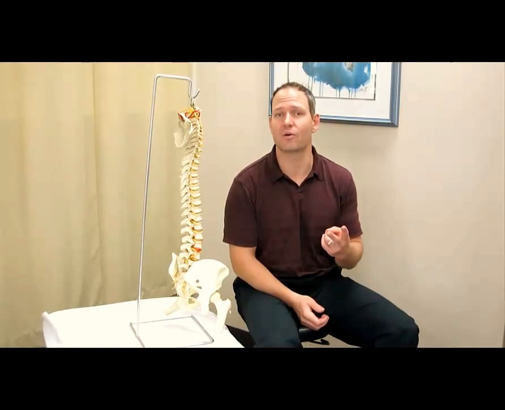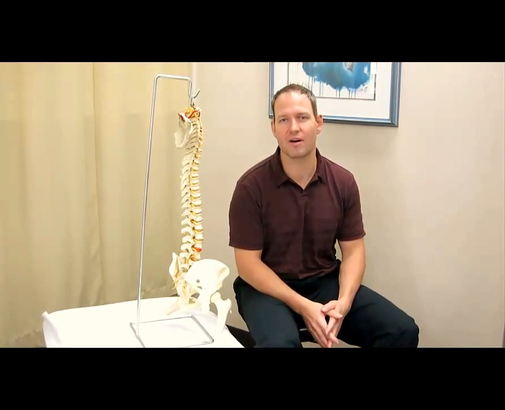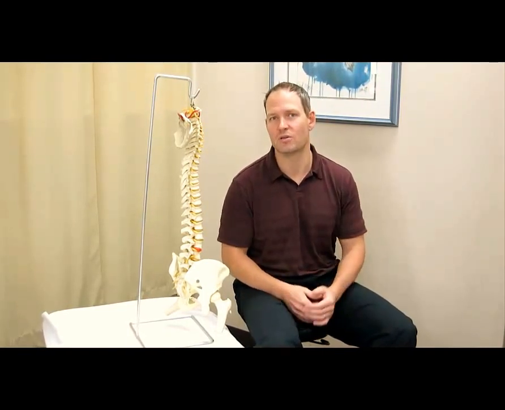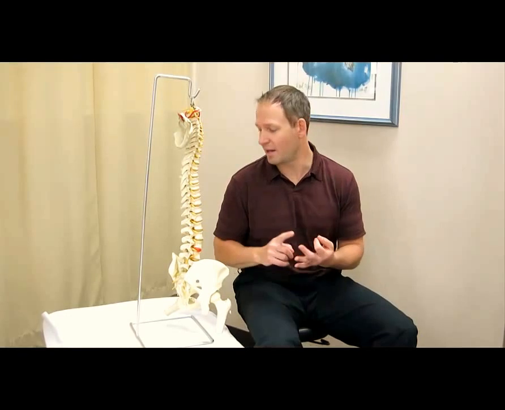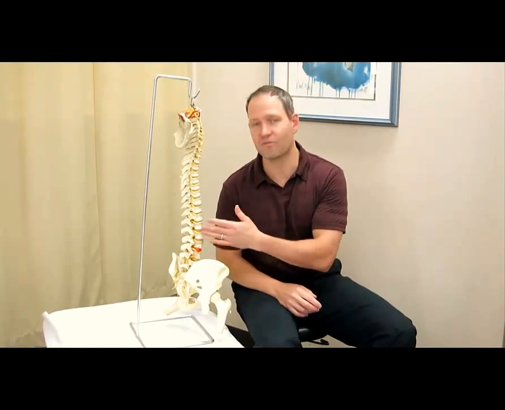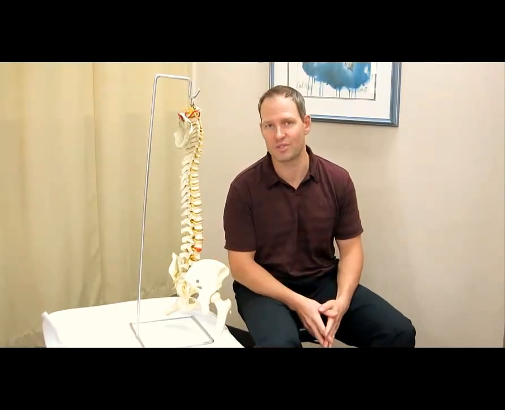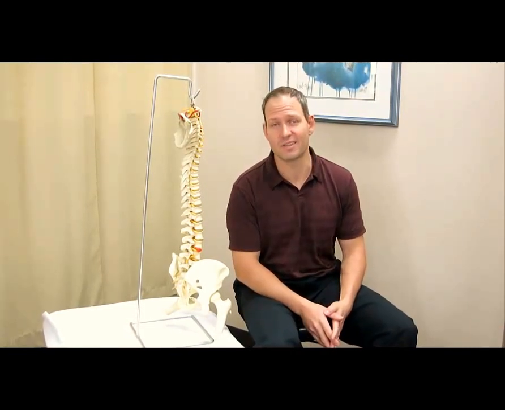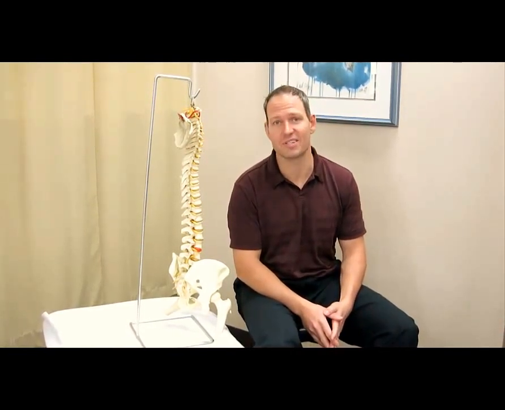The second category is perhaps the most common amongst a younger group of patients, and this would be a mechanical lower back pain, which could involve any combination of injury or irritation to the muscles, joints, and ligaments that are involved in the lower back or lumbar region. The third type of lower back pain is unfortunately the age-related degenerative disc disease.